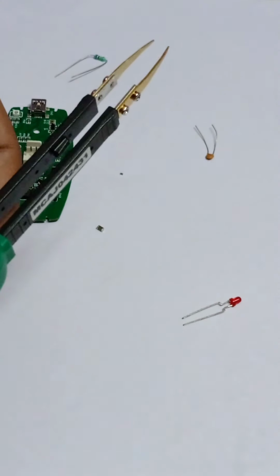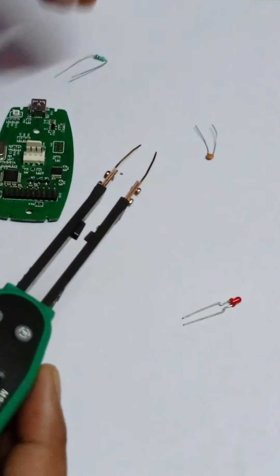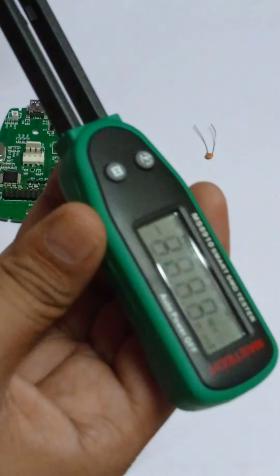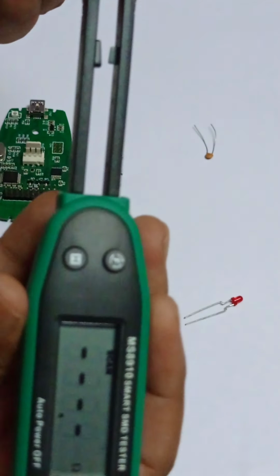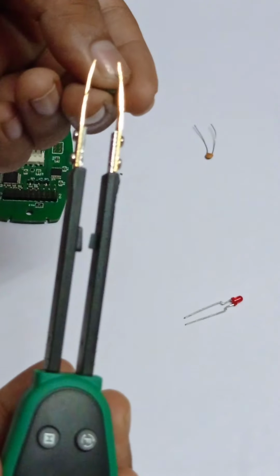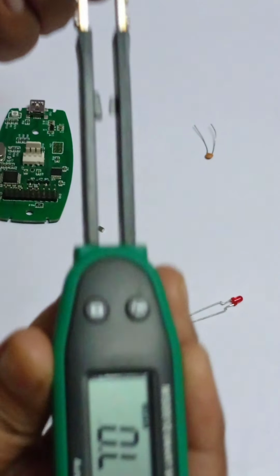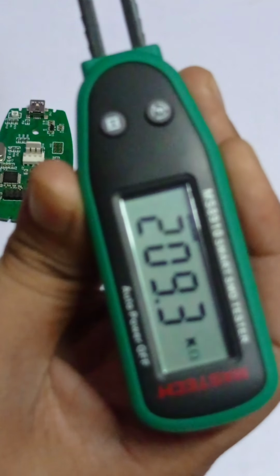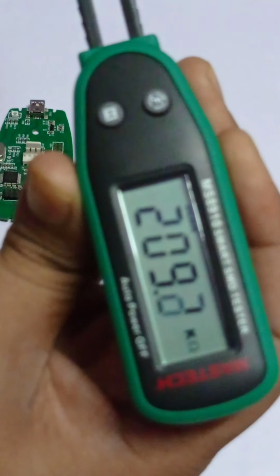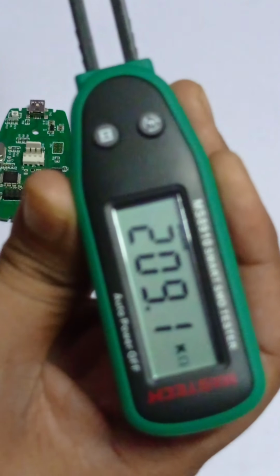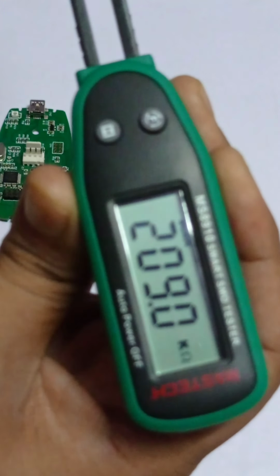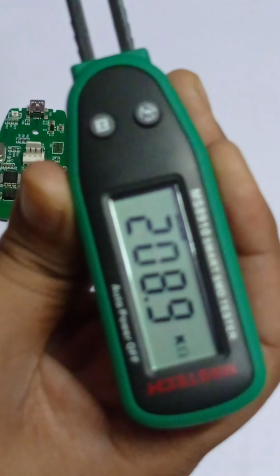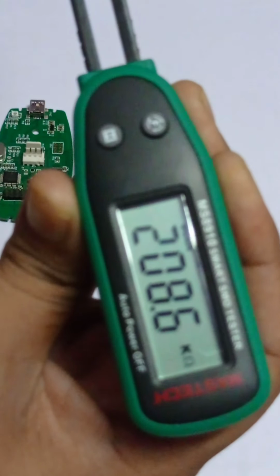Let me show you the value of this resistor. How can you see the value of this resistor? You just have to connect these two terminals here. And you can see now it is showing 209.2 kilo ohm, right? That means the resistance value is around, it is showing 208.9 kilo ohm.